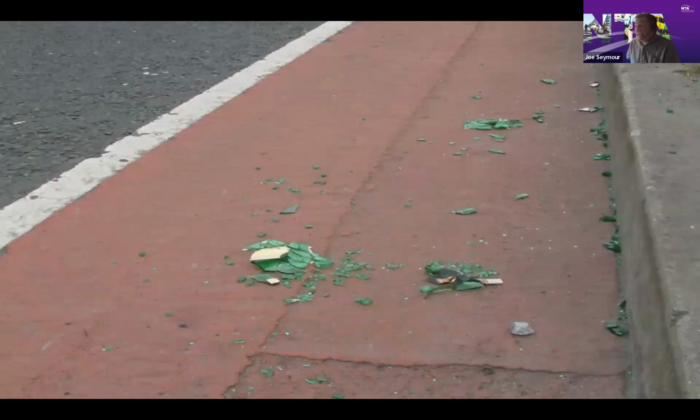And glass is something that really doesn't bother car drivers, but it's a problem for cyclists and needs to be picked up. When you do have little debris like this on the road, you will end up with cyclists doing erratic movements, which sometimes puts them into conflict with motor vehicles, and that's something to be aware of. So we do need systems that pick up these issues regularly and get them cleaned rapidly.